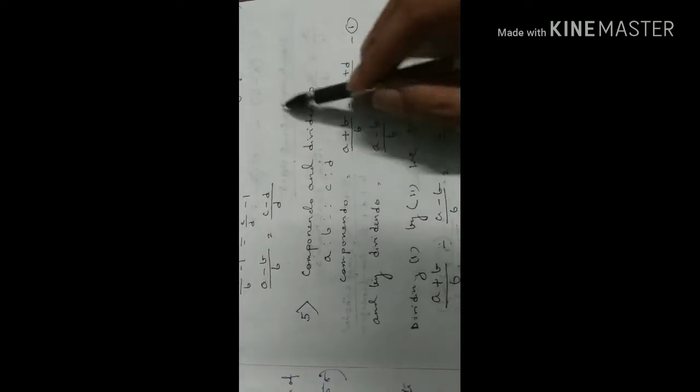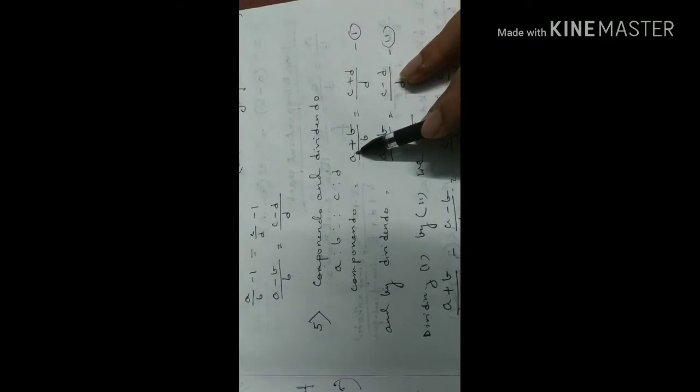Componendo. I'm not writing it again, but I'm going to take the end result we got there as componendo. The end result was A plus B by B is equals to C plus D by D, and by dividendo we were getting A minus B by B is equals to C minus D by D. And here come equation 1 and equation 2. By dividing equation 1 by equation 2, we'll be getting A plus B by B divided by A minus B by B is equals to C plus D by D divided by C minus D by D.